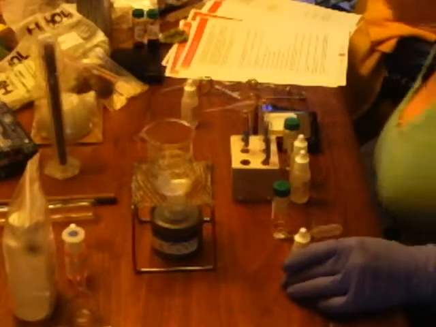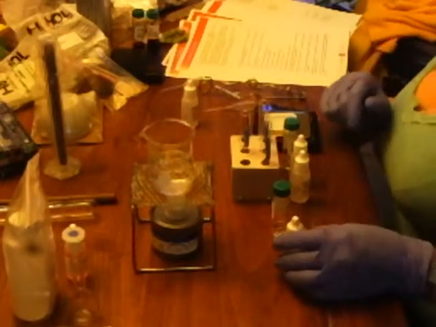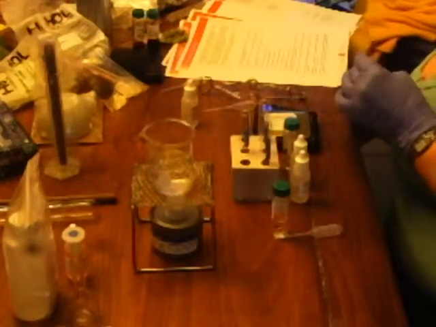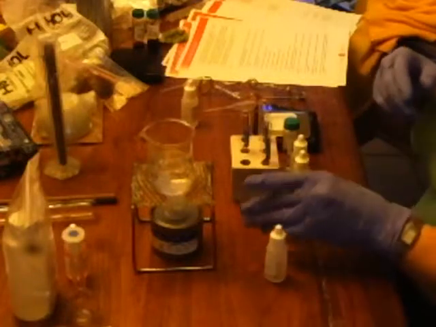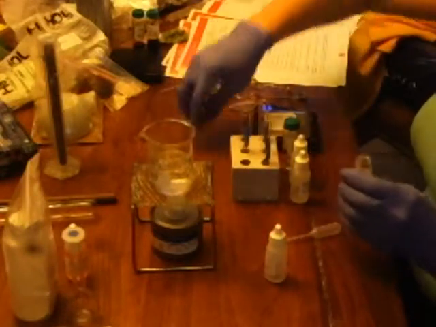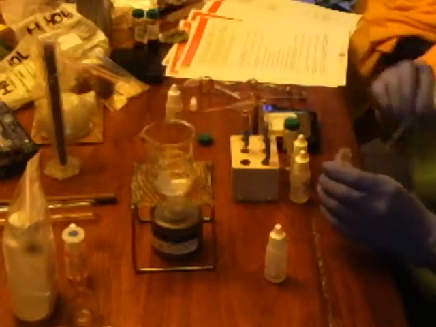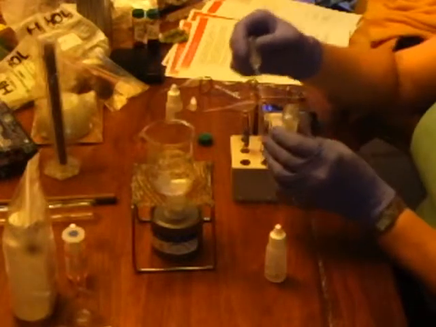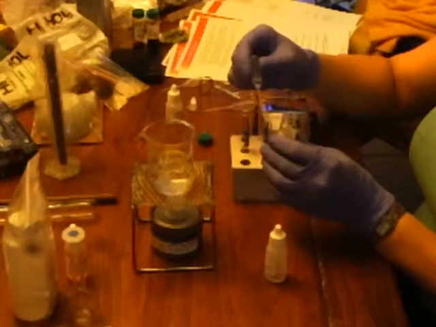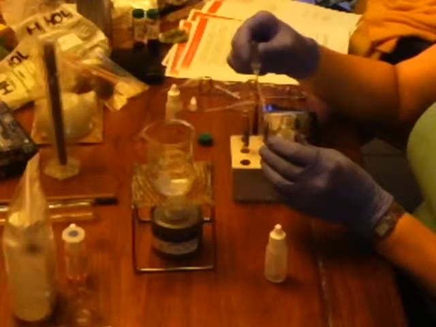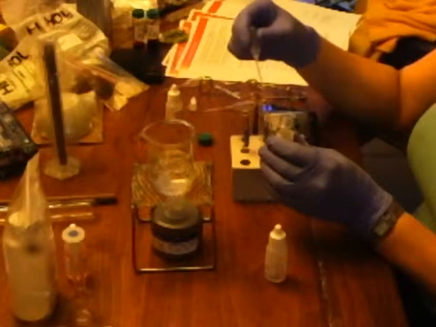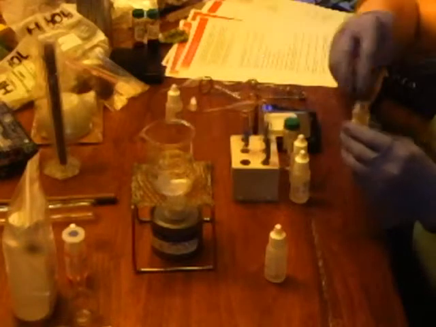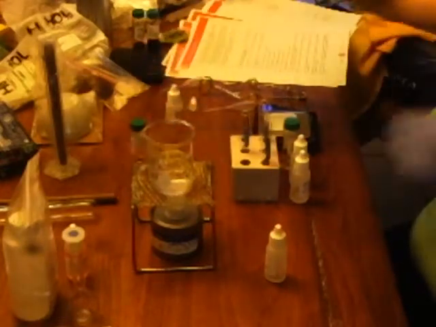Okay, so this is part 2 of the synthesis of fragrant esters. So I've got my vials labeled 4, 5, 6, 7. So I'm going to take butyric acid and put 4 drops into 4, 5, and 6. 1, 2, 3, 4. 1, 2, 3, 4. Oh my god, it stinks.